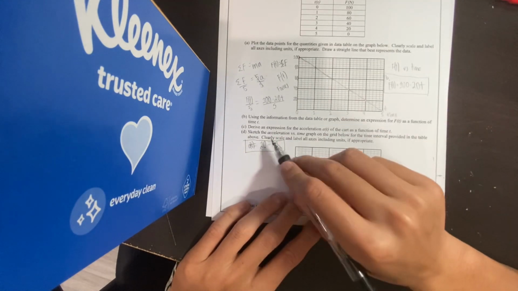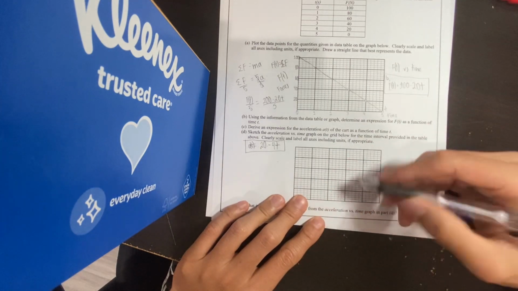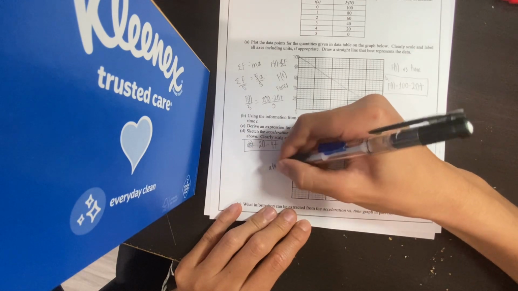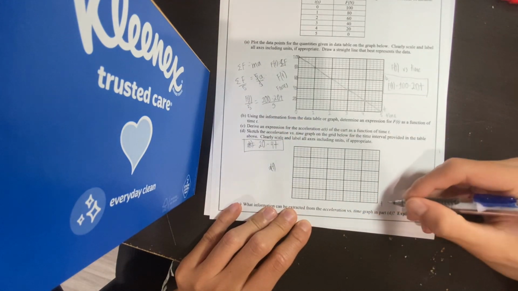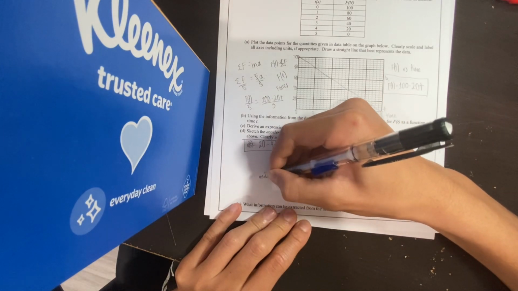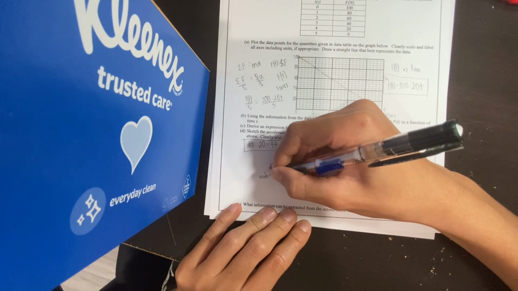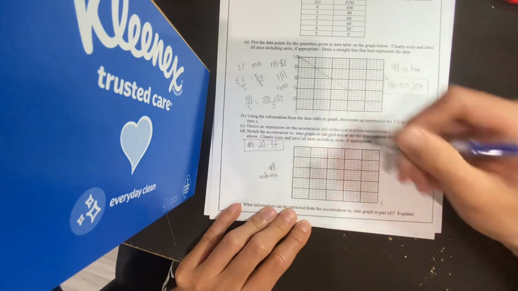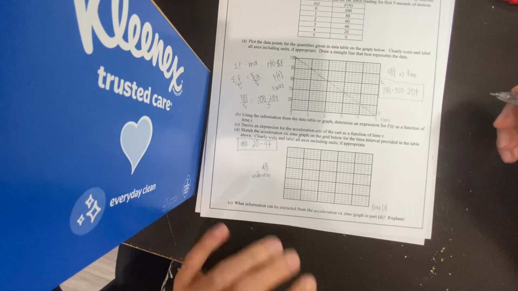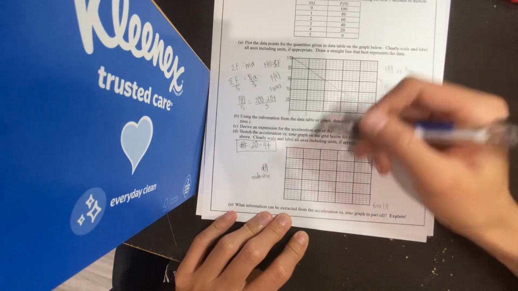For D, we're going to have an acceleration versus time graph, so a of t, and then we have t. And we're going to be able to graph the acceleration and time graph.